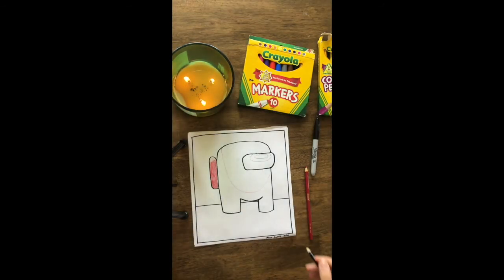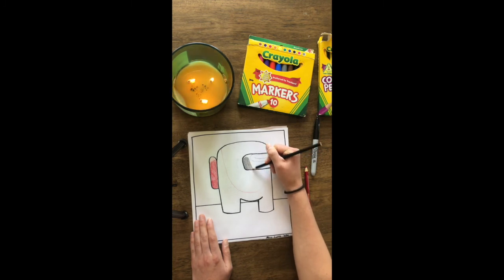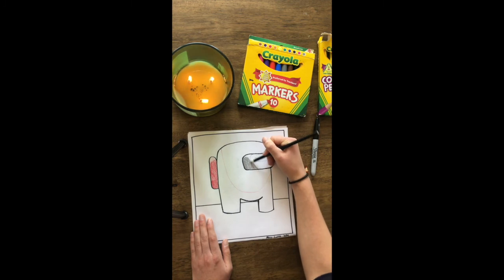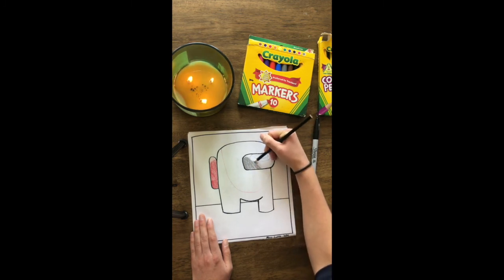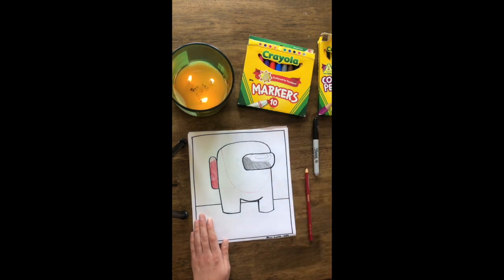Okay, so I'm going to start by coloring this in, taking my time, and I'm going to speed this up so you can see how this turns out, and you can start to shade in or add the different values. And again, value is the lightness or darkness of a color. So we're gonna add in our values, and I'm excited to see how yours comes out.